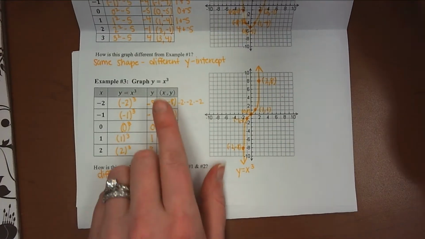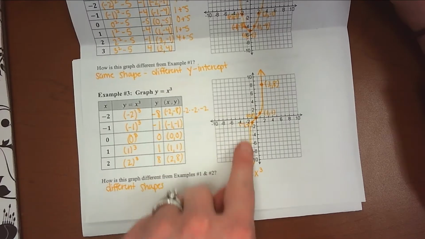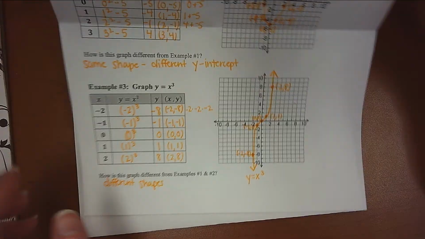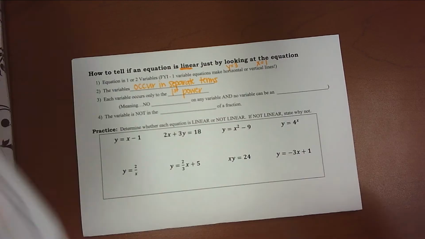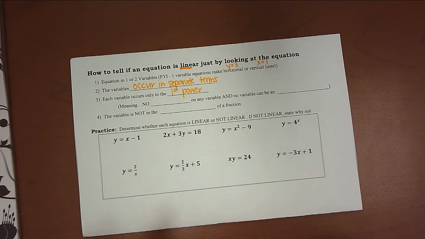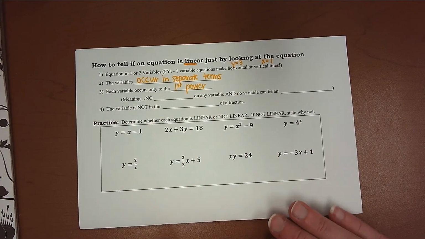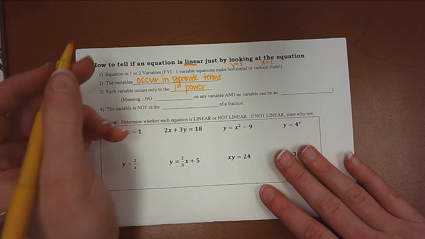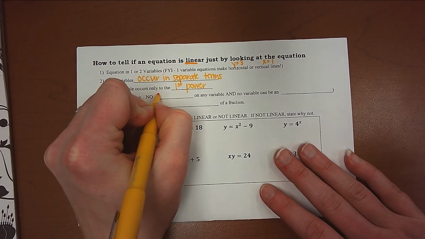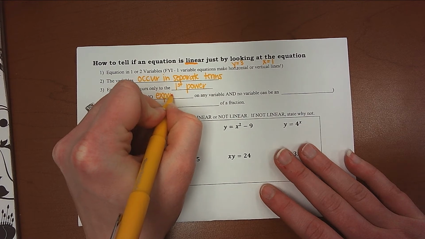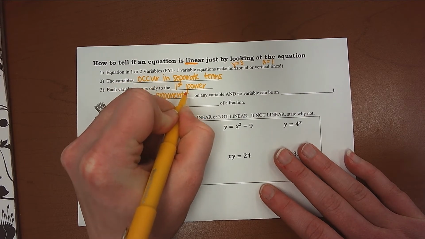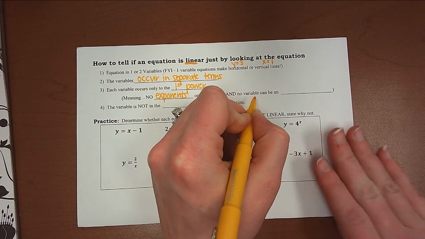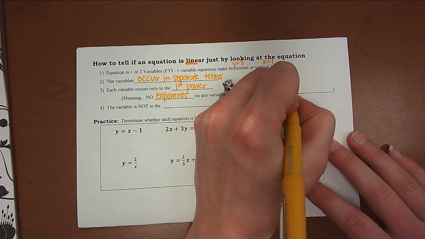And we mentioned that anytime we would have x to the third power, it would make this squiggly shape here. So anytime that x isn't to the first power or y is not to the first power, it'll be nonlinear. So here's kind of in parentheses another little hint, meaning no exponents on any variable, and no variable can be an exponent.